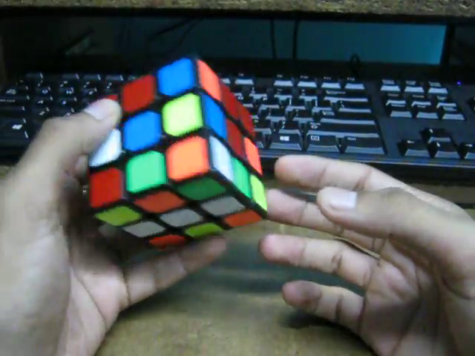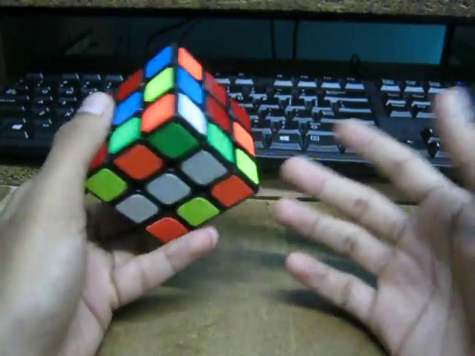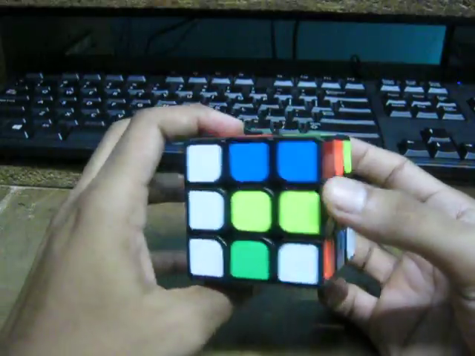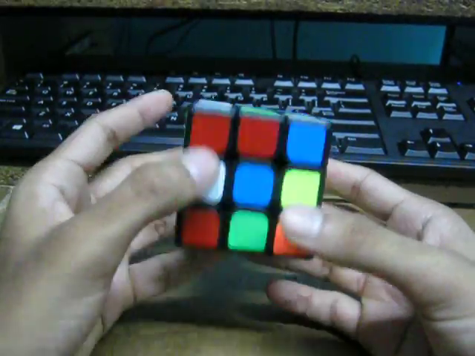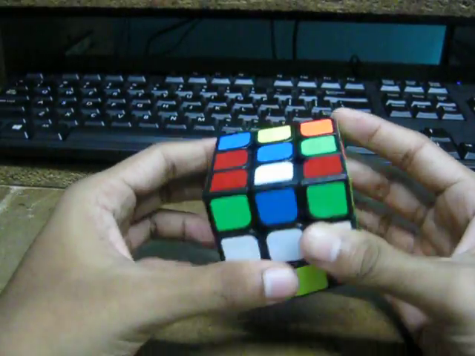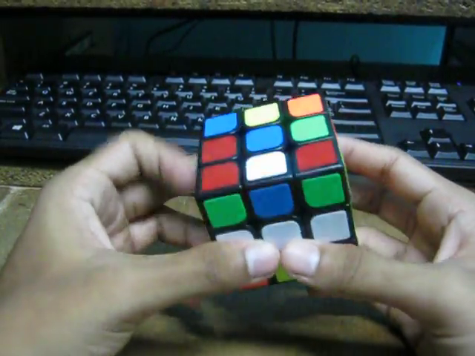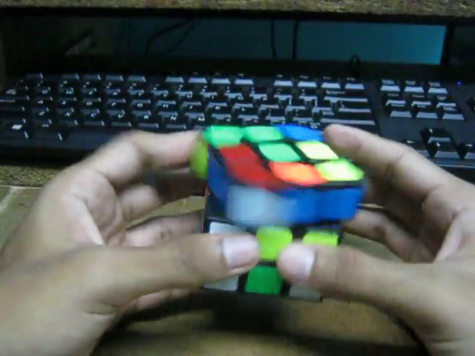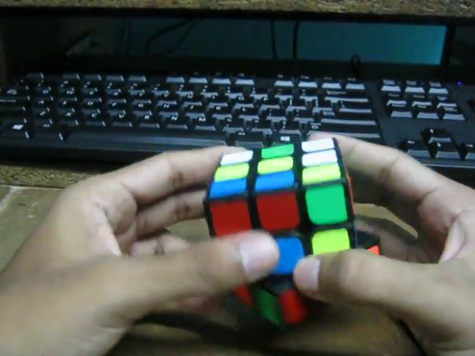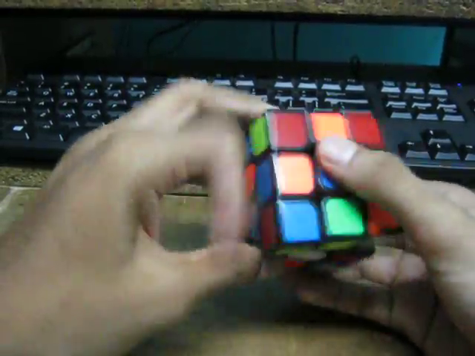In this way we can easily solve the incorrect edges. The trick involved in solving the incorrect edges is getting the cross, but we will get the cross without using an F turn or B turn. Without using an F turn or B turn, we will get the cross. So by this we can solve all the incorrect edges on a scrambled cube.